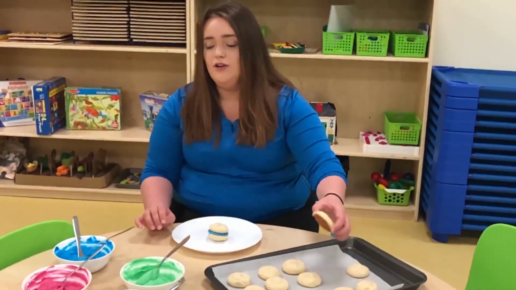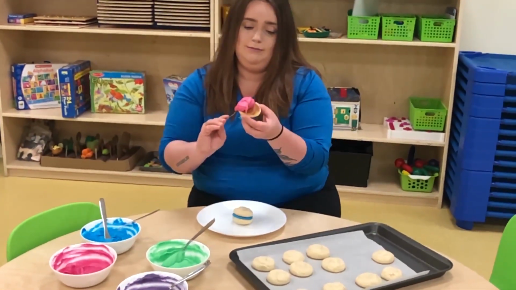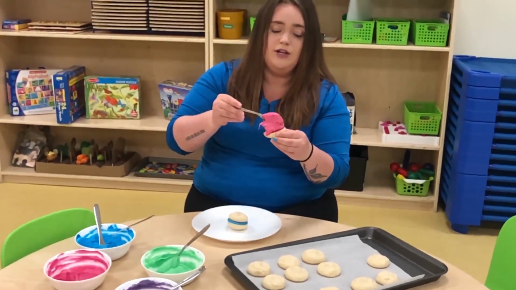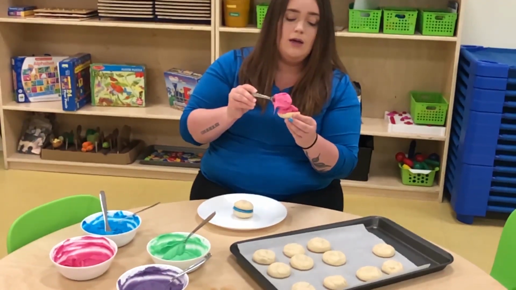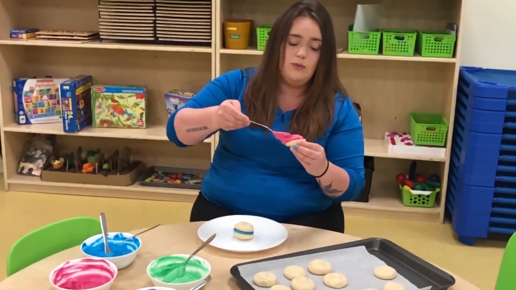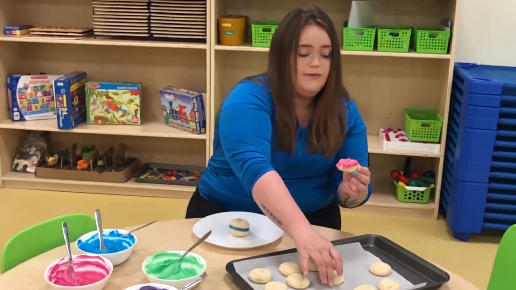I'm going to make another cookie, and I'm going to choose to use red today. Now make sure when you're doing your cookies that you are making enough icing to spread on all your cookies, as well as putting enough on your cookie to see it when you've sandwiched it.